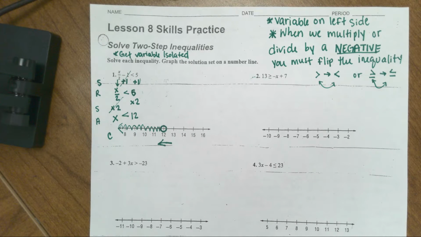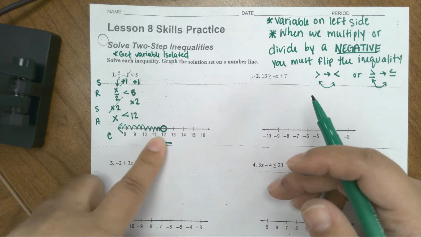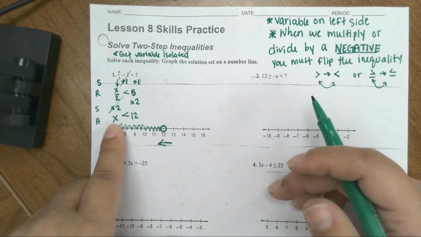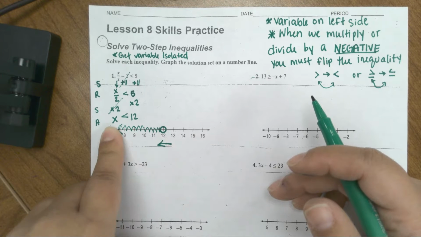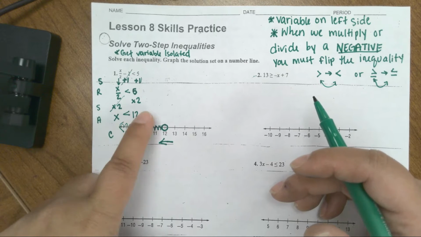Remember, if you ever need to know if you shaded the right way with your answer, substitute that number in. So if I substituted 11 for the x, 11 is less than 12.